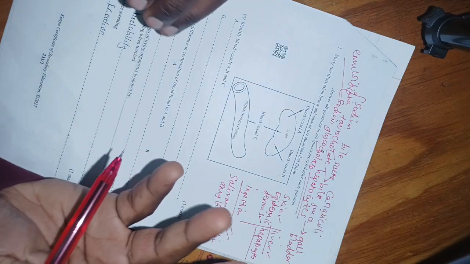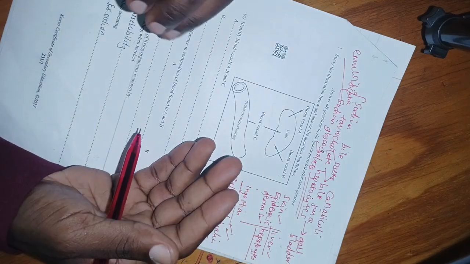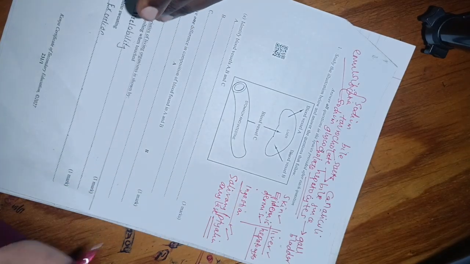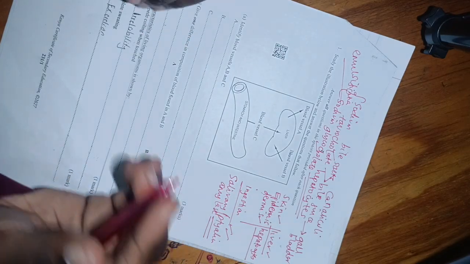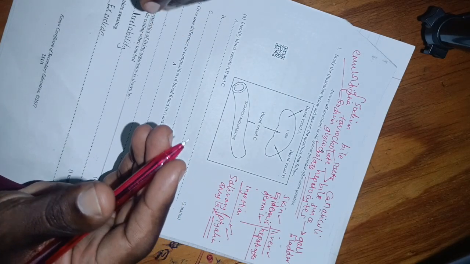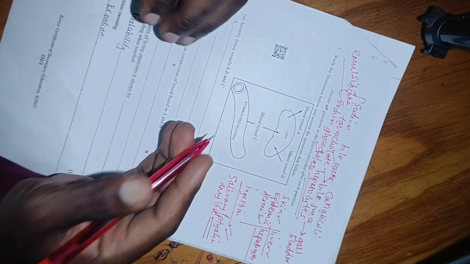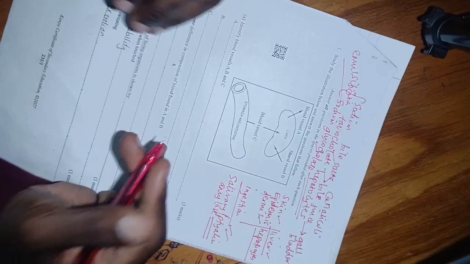Of course, the small intestine has three major parts. One, the duodenum, the upper part. We have what we call the jejunum, the one in the middle, and of course the ileum, the lower part and the longest. So duodenum, the upper, jejunum, the middle part of the small intestine, and the ileum, the lower part of the small intestine, where digestion ends and where food gets absorbed into the bloodstream.